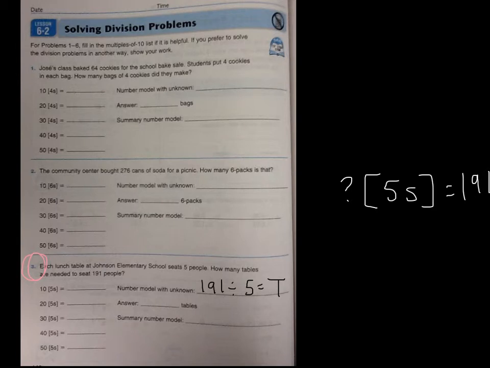Let's use this chart to fill in. So 10 5s equals, right, 50. 2 5s equals, 3 5s equals, and 4 5s equals. And 5 5s down below equals 250. We know that our answer then, in order to get to 191, should be right between our 30 and our 40, these two. Which one is it actually closer to? Right, it's really close to the 40.